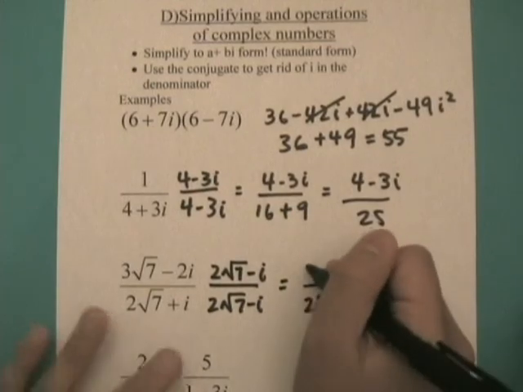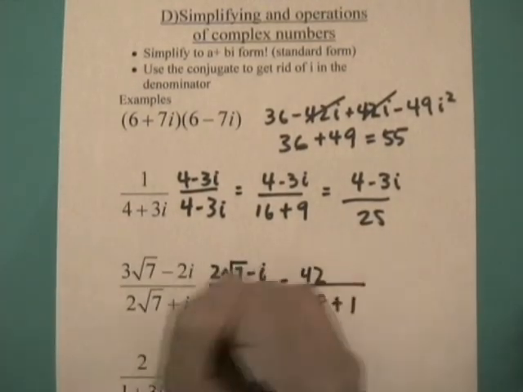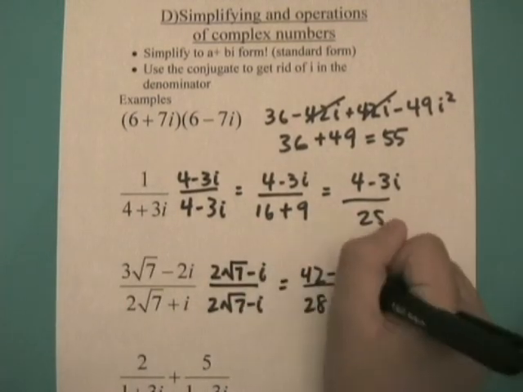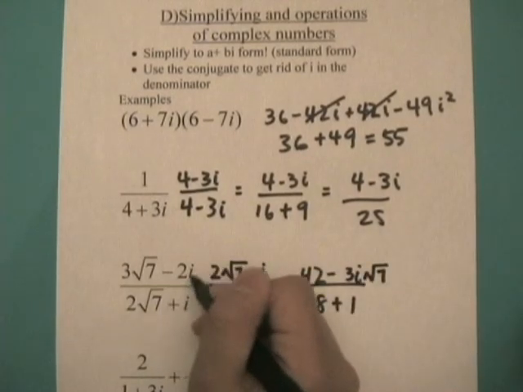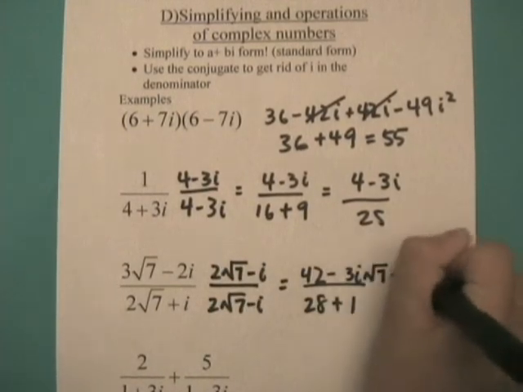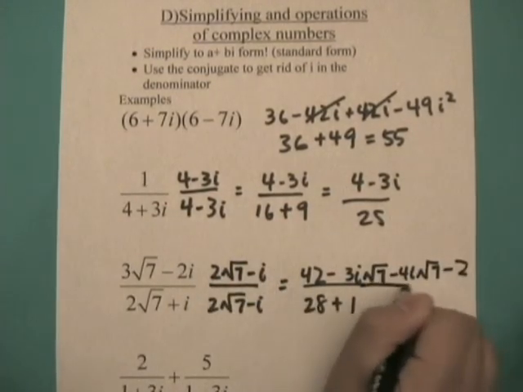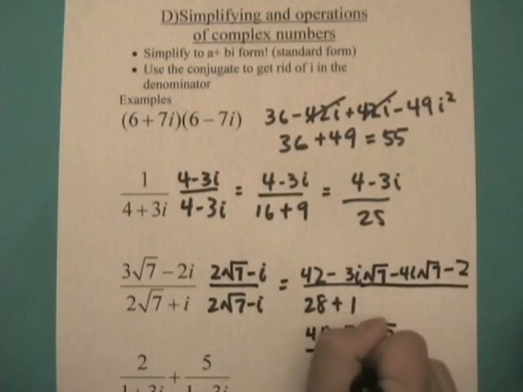So let's multiply the top now. So the top would be 42 because 2 times 3 is 6, and rad 7 times rad 7 is 7, so 7 times 6 is 42. So let's continue. So 3 rad 7 times negative i is just negative 3i rad 7, and negative 2i times 2 rad 7 is negative 4i rad 7, and negative 2i times negative i equals negative 2. So let's just simplify that out, and we get 40 minus 7i rad 7 over 29.